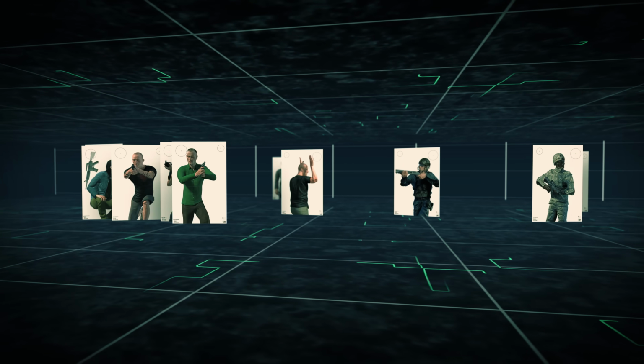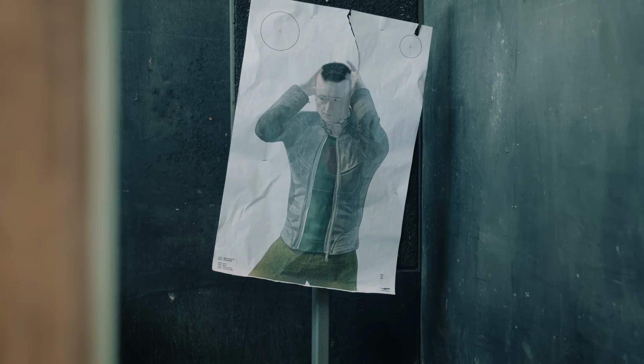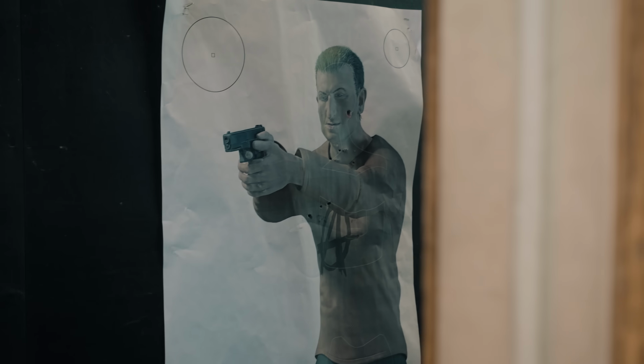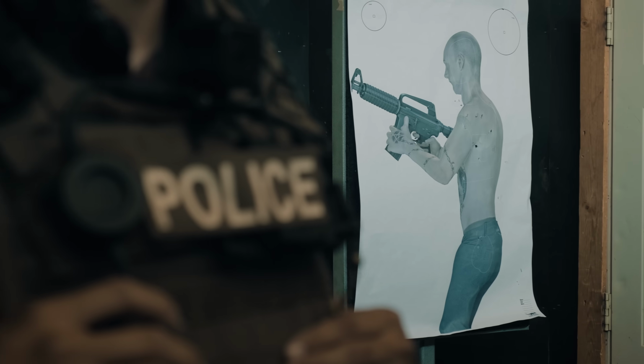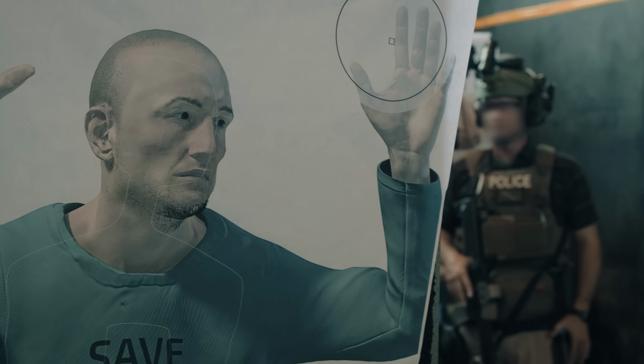So if cadre are changing out targets appropriately in a shoot house or even on a flat range, students will never have a chance to memorize the targets that they are engaging. Every time they go into a room, every time they turn on the flat range, they will have to do a 100% full target identification process, observing the hands of the target and what's going on.